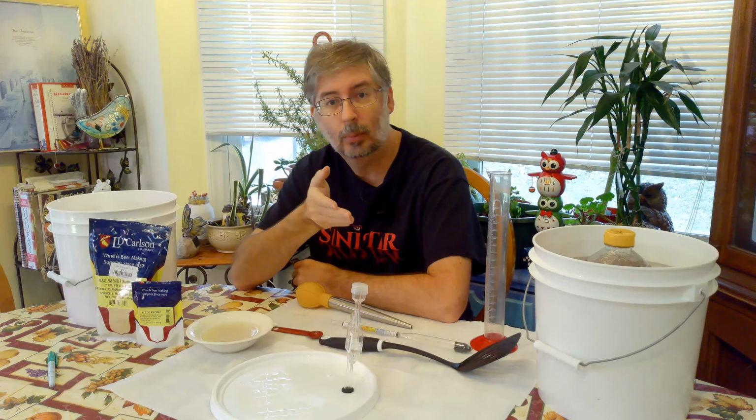And what I want to see is, I want to see it actually start activating here before I pitch it in there, because I don't want to just toss it in, and if it's already dead, then I need to go get another packet of yeast and start it before I throw it in here. So this just lets me know that, yes, it is an active yeast fermentation, and we'll pitch it in there.